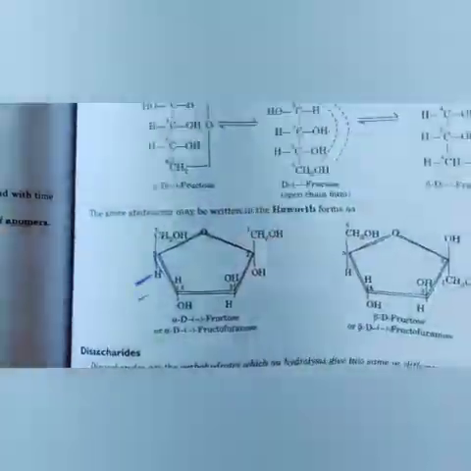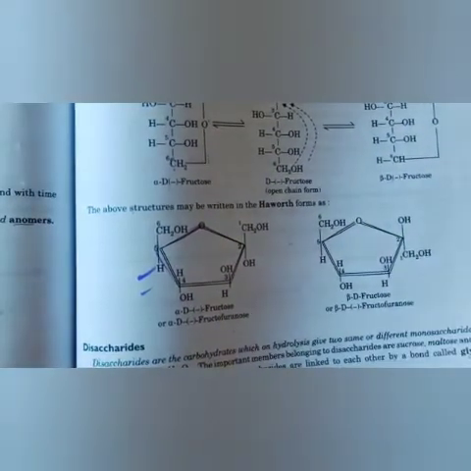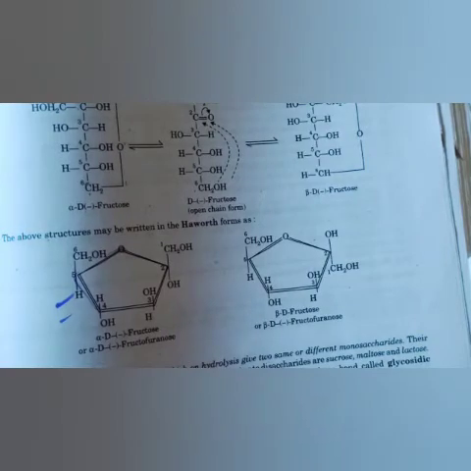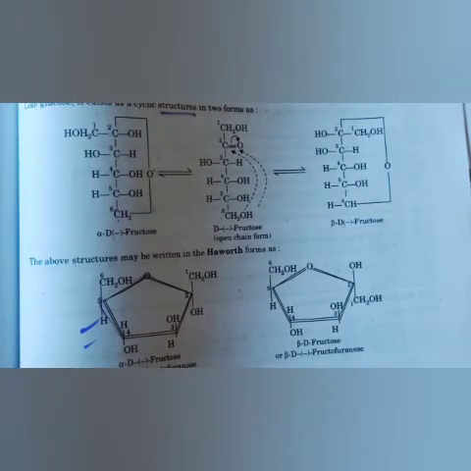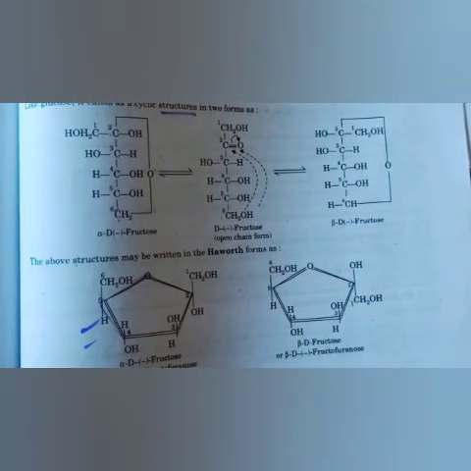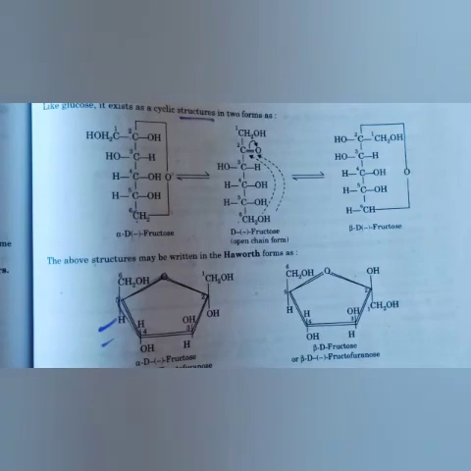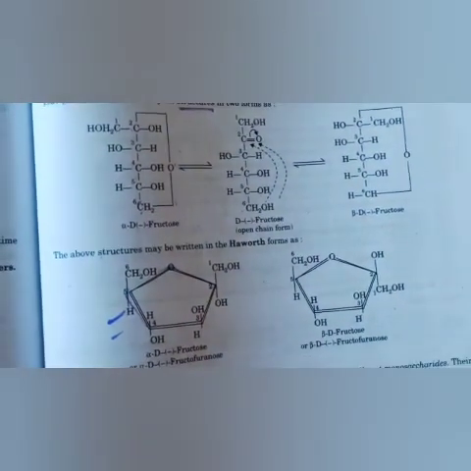So if you are still facing any problem, you can ask me. Okay, so this is all. Thank you very much for today's class. And dear students, once again, the more you practice these structures, the more you will get. And these are very simple, as I told you. You just need to see carefully in which carbon hydroxide is on which side and hydrogen is on which side, and which carbon is linked with which carbon with the help of oxygen, so that it will convert the Fischer structure into the Haworth projection. Okay, the projection means how it is represented.